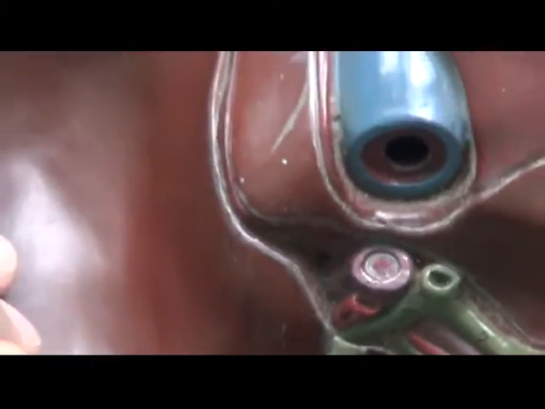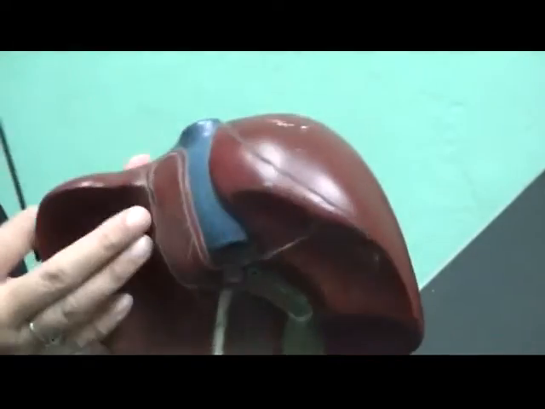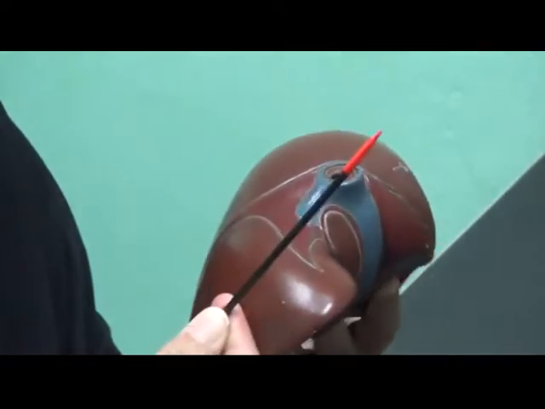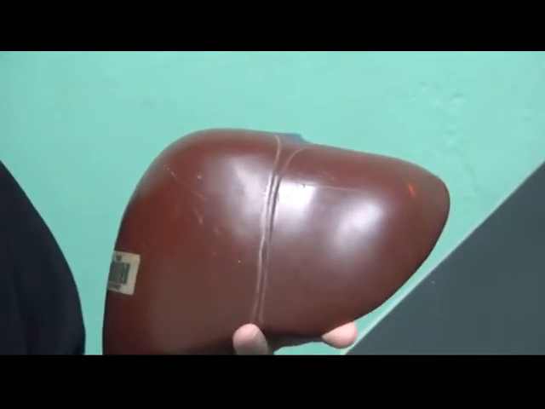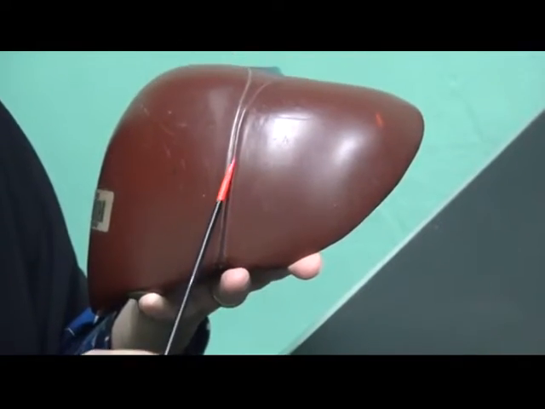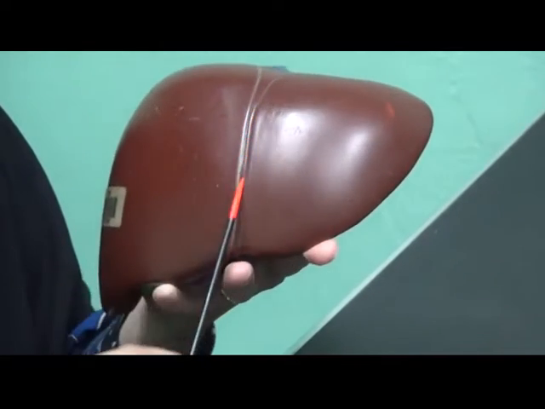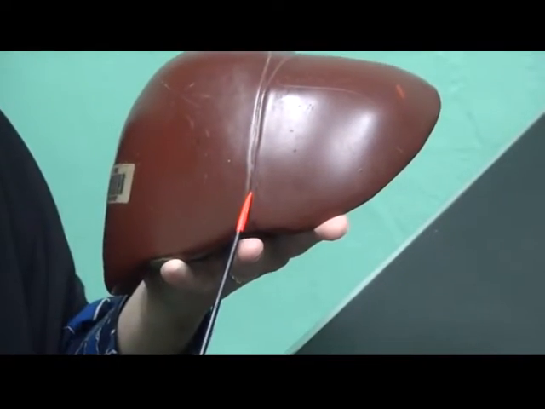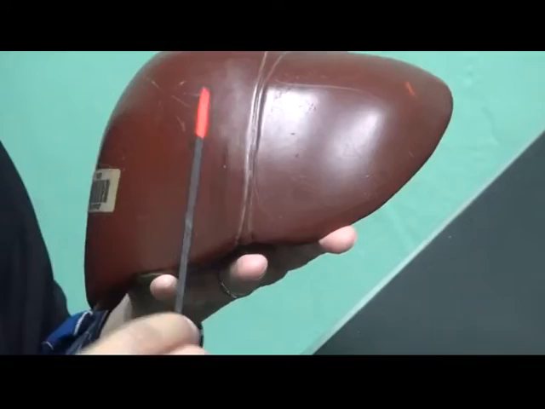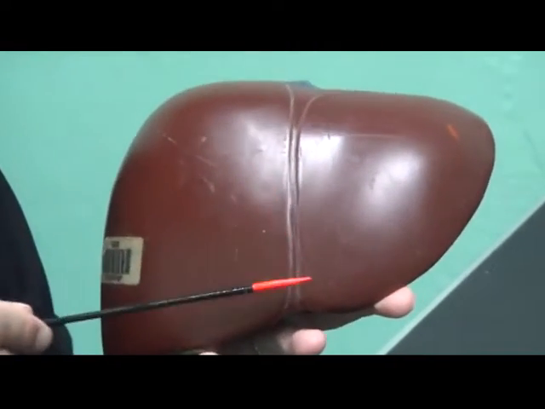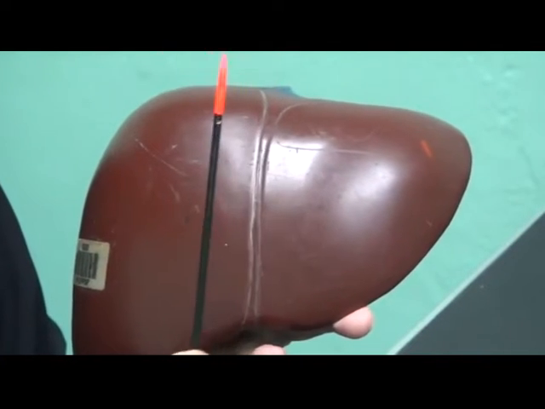Alright, so I'm going to explain about the ligament using this model later, but before that, I just want to show you the area that is not covered by the peritoneum. So if you look at this model here from the diaphragmatic surface, you can see this area here. This area is called the fissure for falciform ligament. There will be two layers of falciform ligament. They will attach here, and then from there they will attach to the anterior body wall.